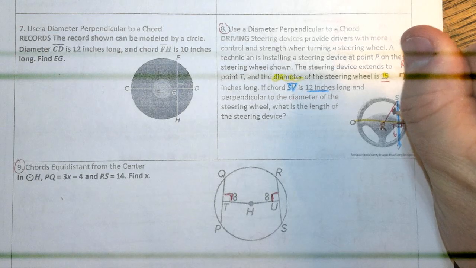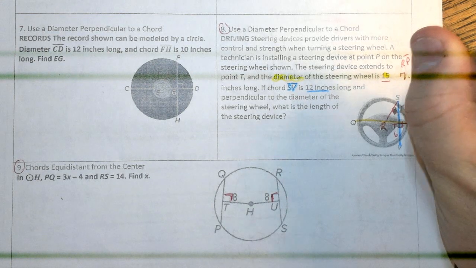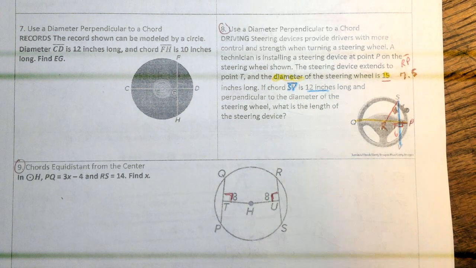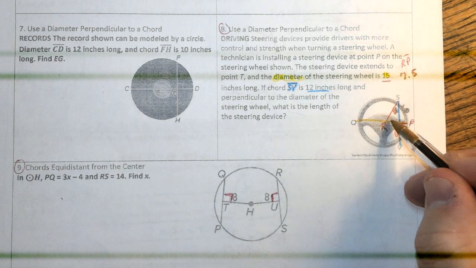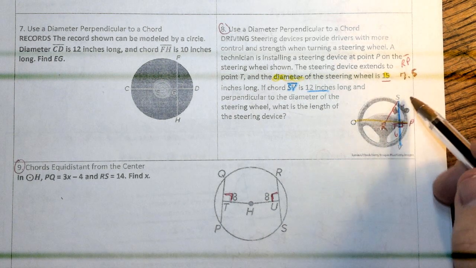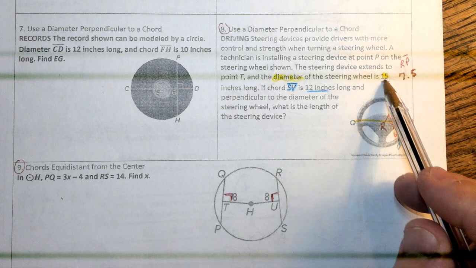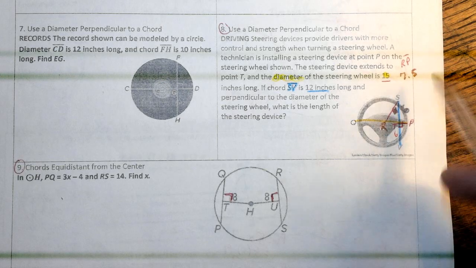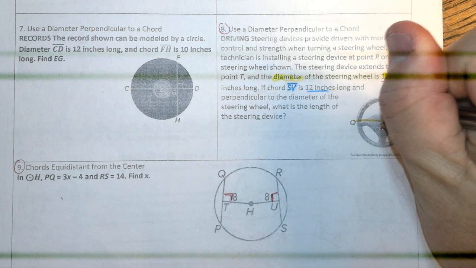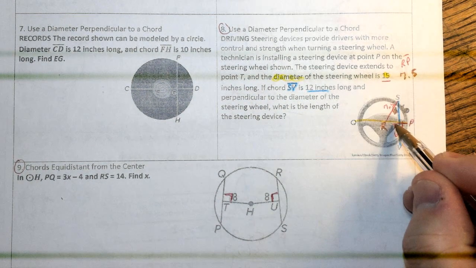Actually, let's just put 6 out here because that's this half of the 12 over there. Sorry to make it weird. But, all right, so this is a radius. If the diameter is 15, the radius is 7.5. Okay, so we just have a triangle here.